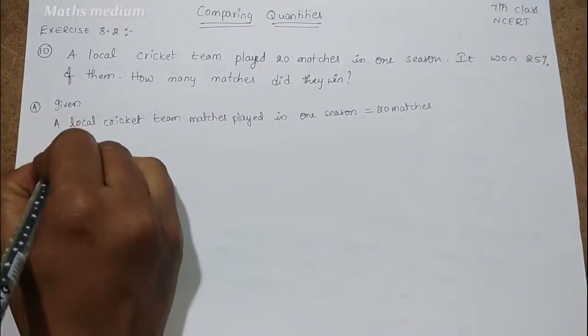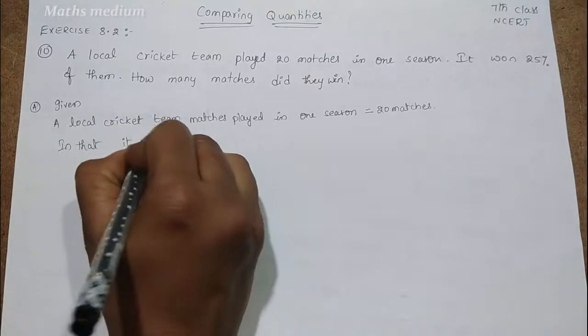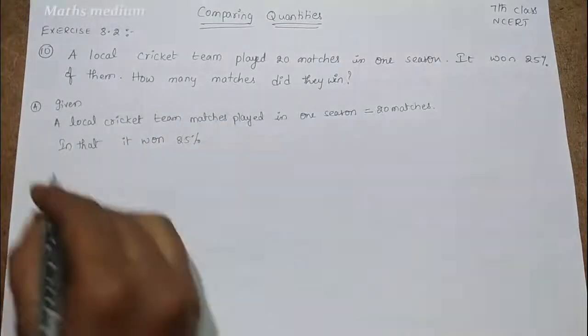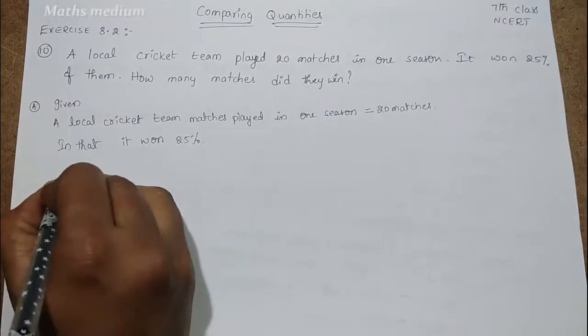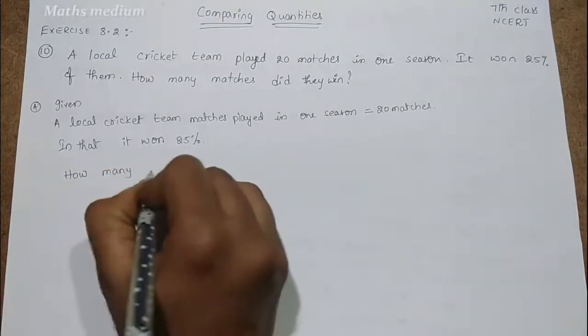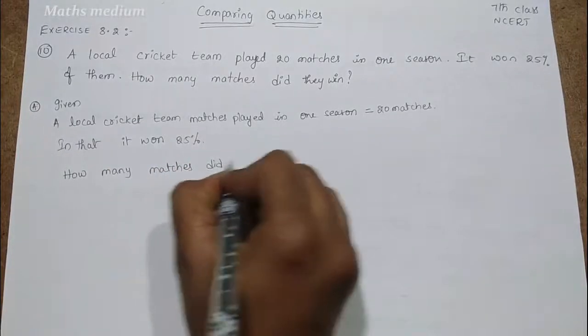In that it won 25%. Finally, we have to find how many matches did they win.